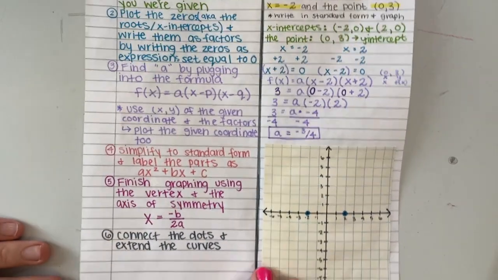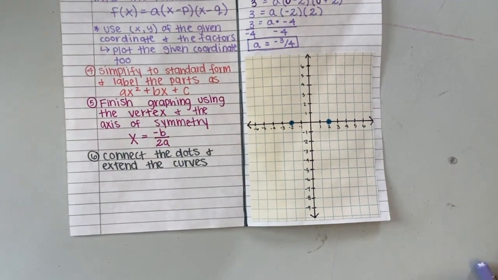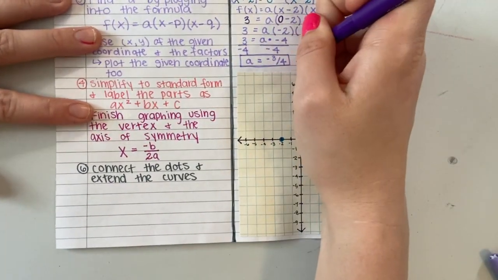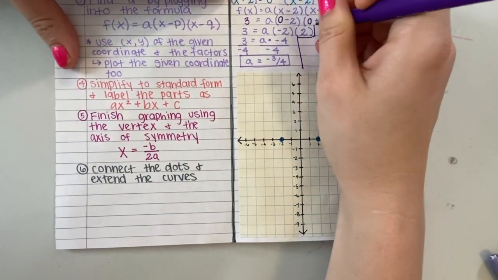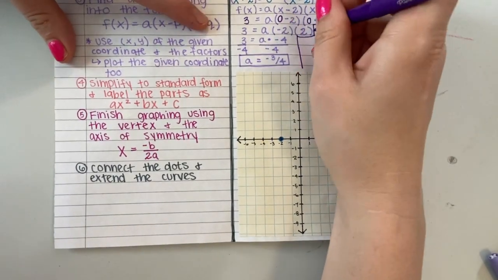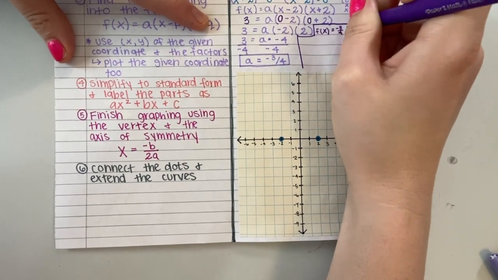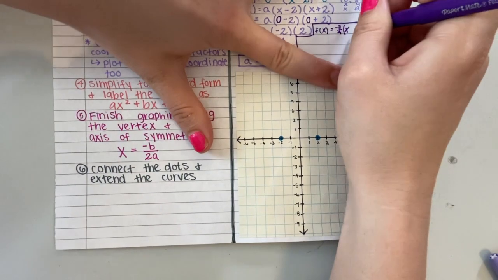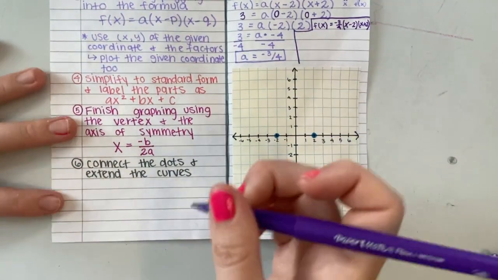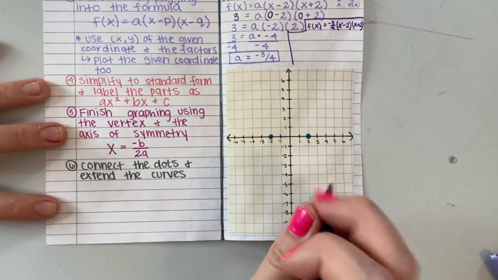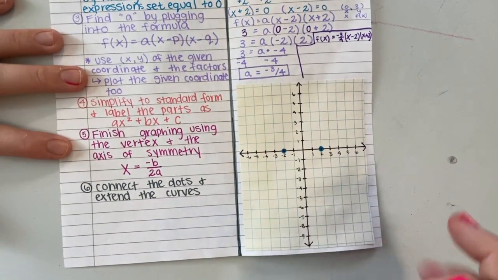Then what I need to do is simplify to standard form, because right now I have the factored form. So the factored form of my equation right now, since I have a, is f of x equals -3/4 times (x minus 2)(x plus 2). So that's the factored form of it, but I can undo this factored form. I can distribute and get this graph in standard form.